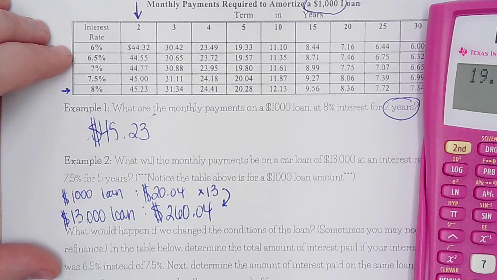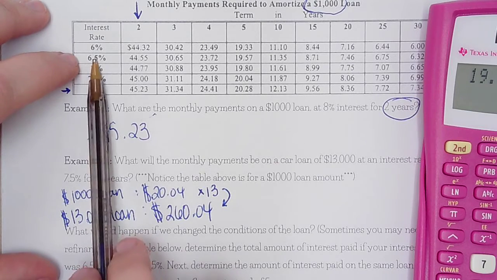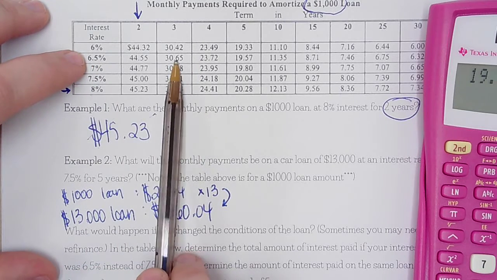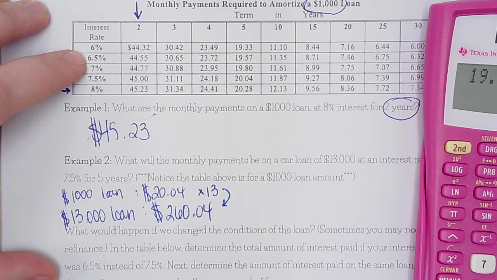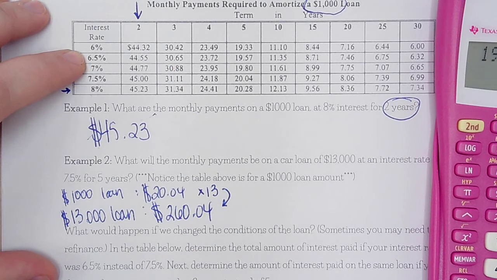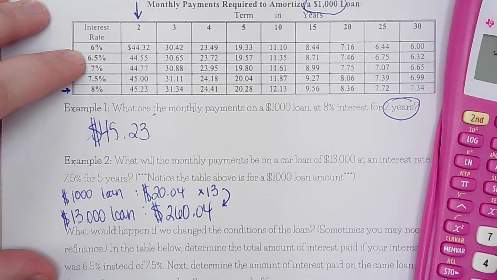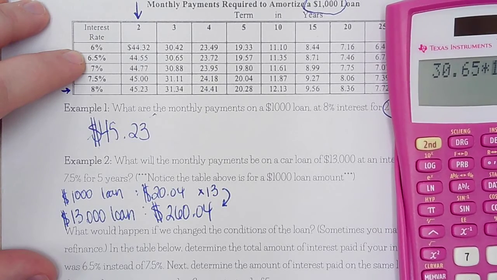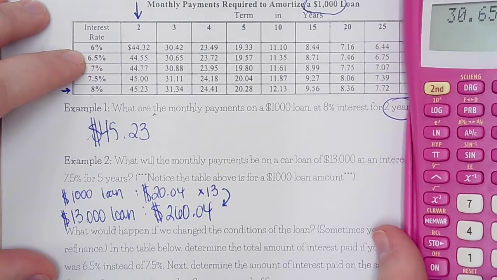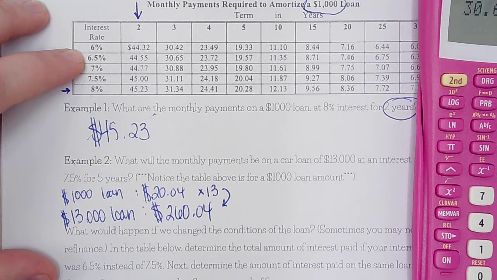Let's find out how much we're going to be paying if we pay for a shorter amount of time at the same interest rate. If we do that for 3 years, we still go to the 6.5, but we look into this 3-year category and we say it is $30.65 for a $1,000 loan. For a $13,000 loan, it's going to be $398.45.